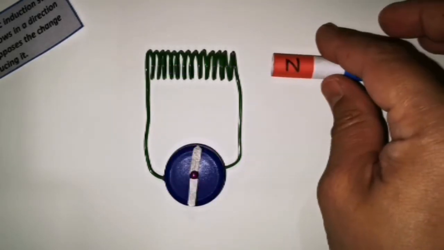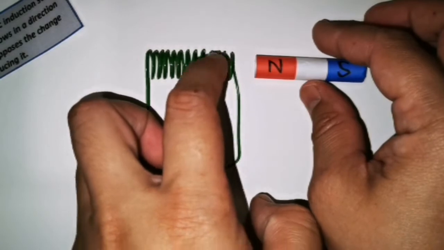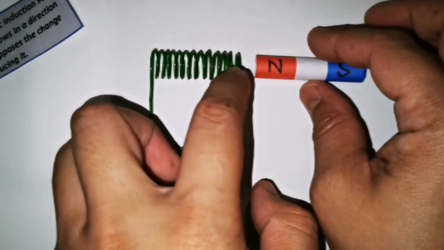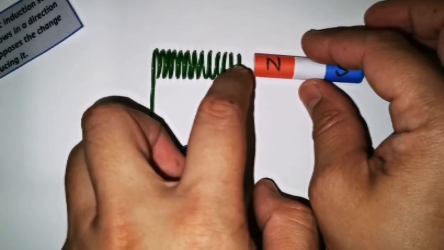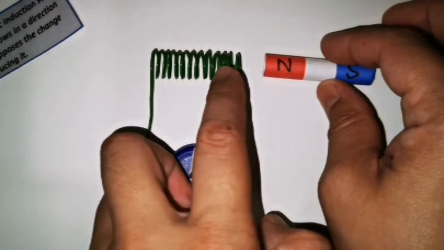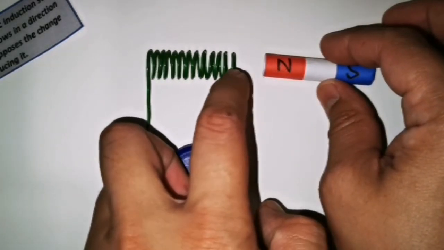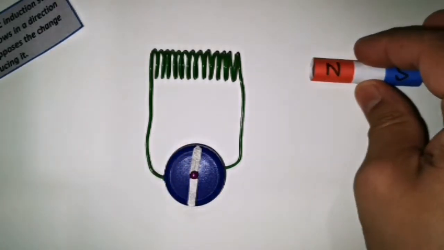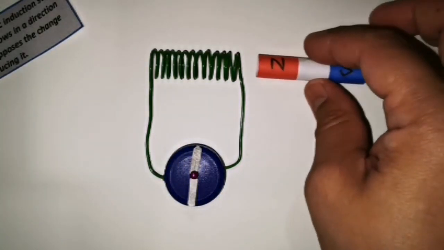Because the magnet is moved towards it, so it wants to oppose the change that is producing it. So it must induce a north pole, it must repel. This end must produce a north pole to repel the magnet, to move it away from the solenoid. That is how it opposes the motion.